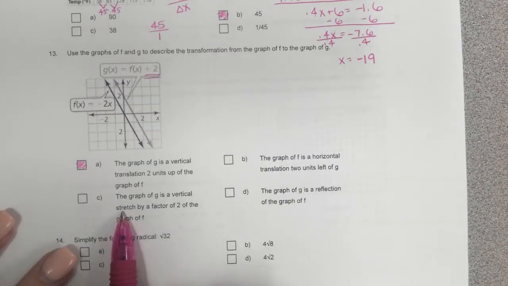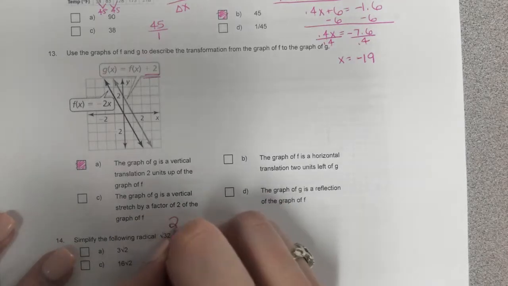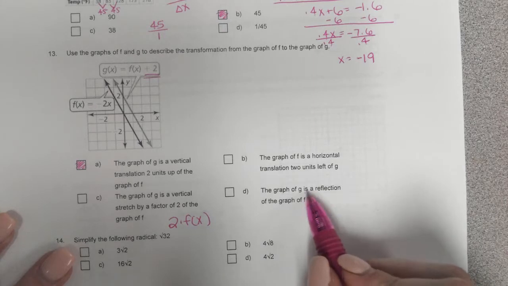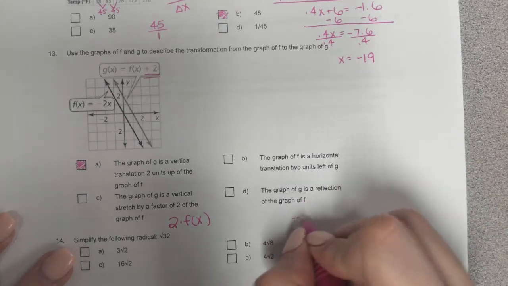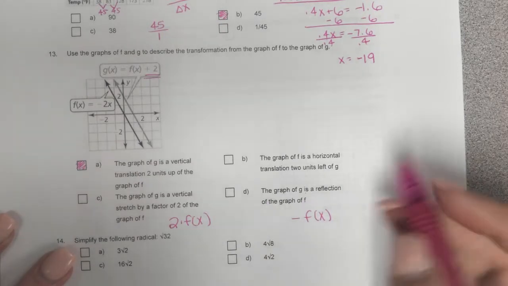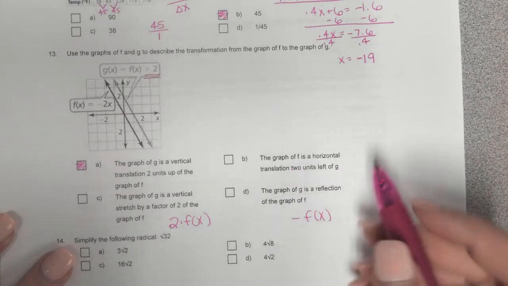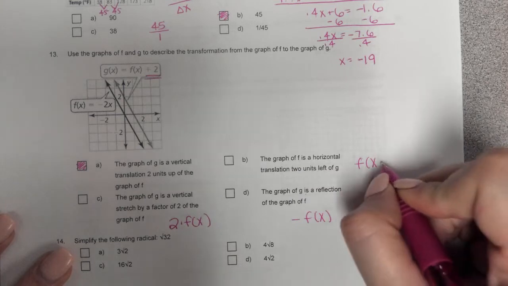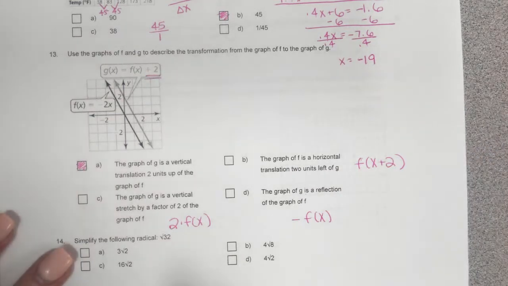It's a vertical stretch by a factor of 2. This would have been 2 times f of x. The graph g is a reflection. A reflection would have been negative f of x. The graph of h is a horizontal translation. Horizontal is inside the parentheses, and so it would have been x plus 2.